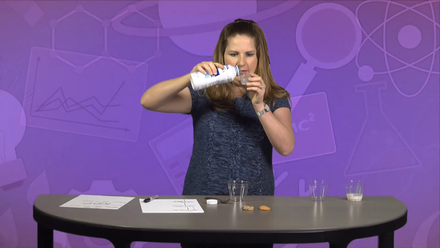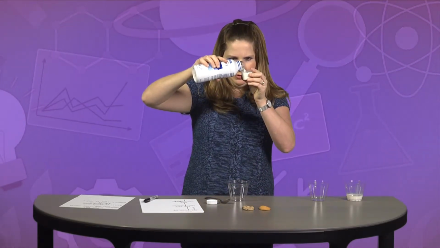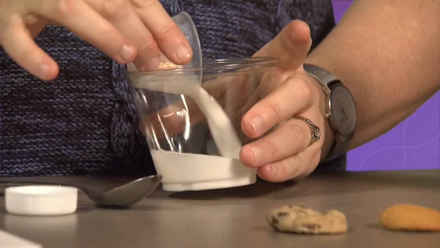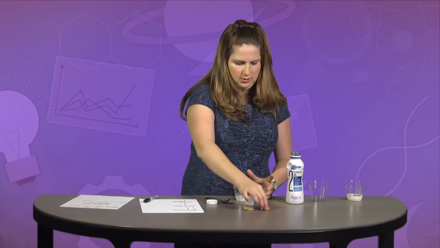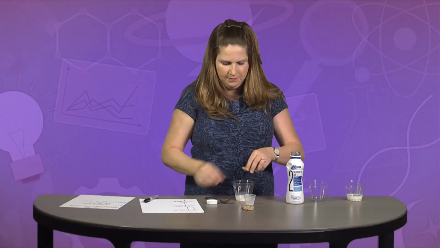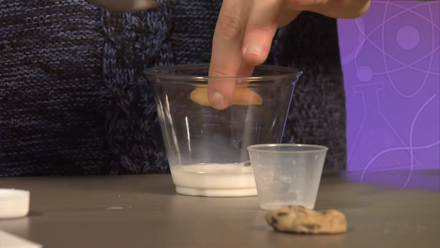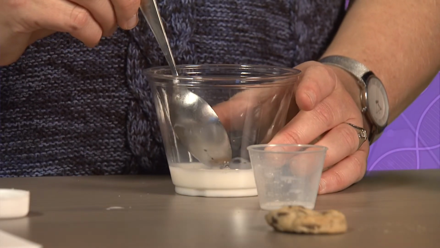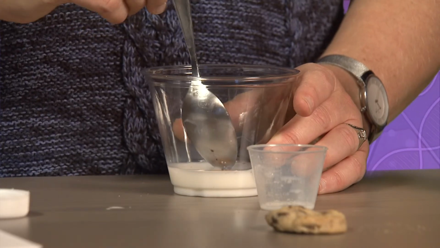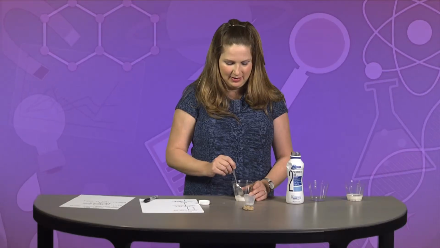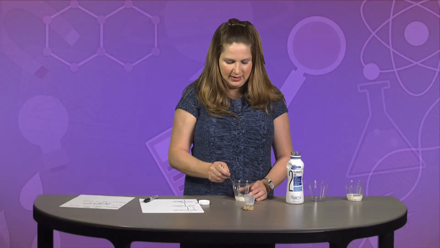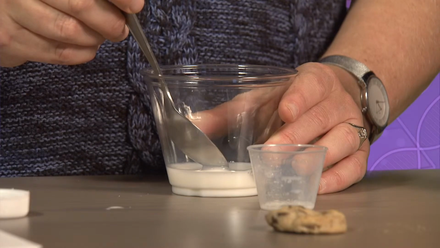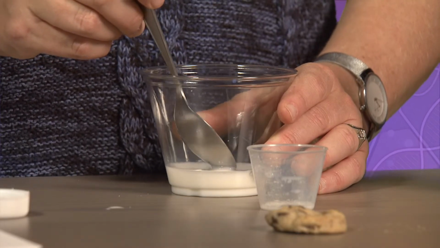Okay, now going to do it again, this time with vanilla wafer. So starting with the same milk, measuring the same amount of 30 milliliters, pouring it in my cup. All right, here's the vanilla wafer. Guys, ready to count with me? 1, 2, 3, up to 15.